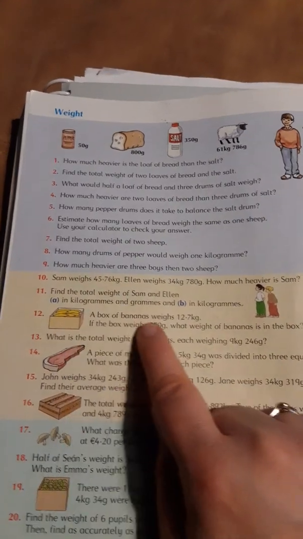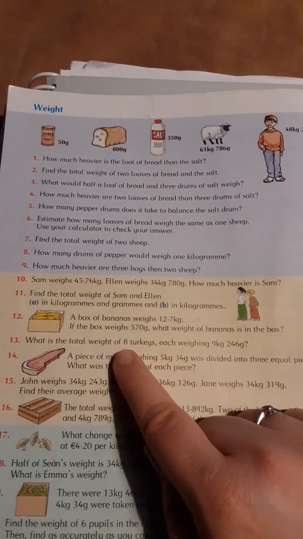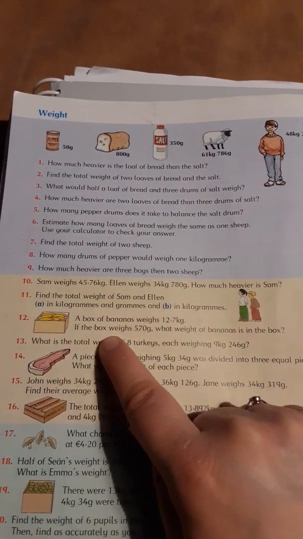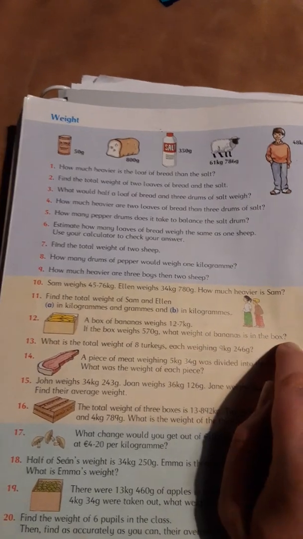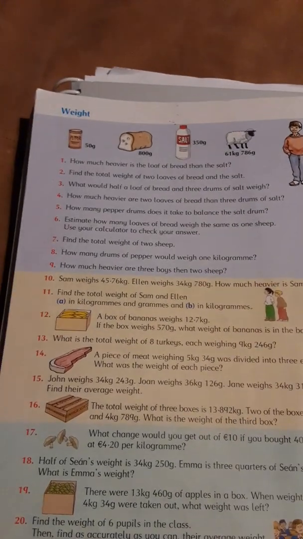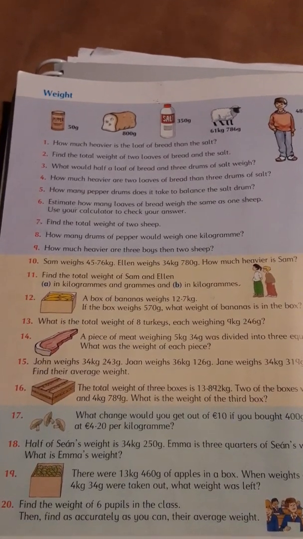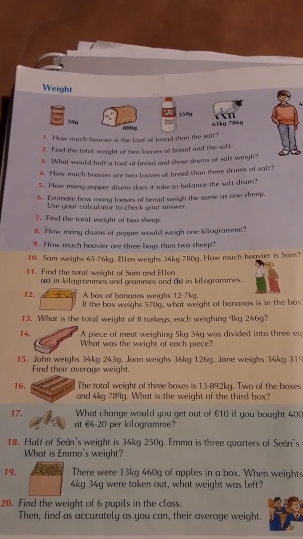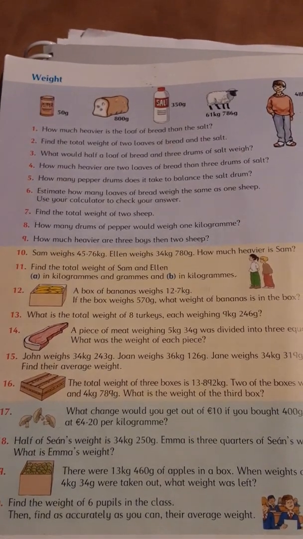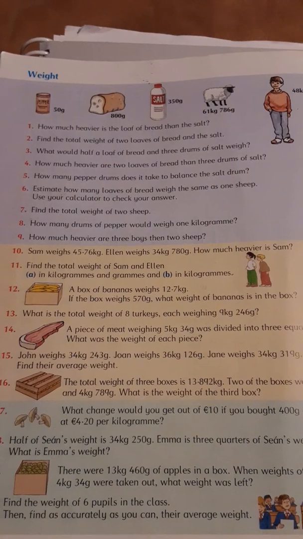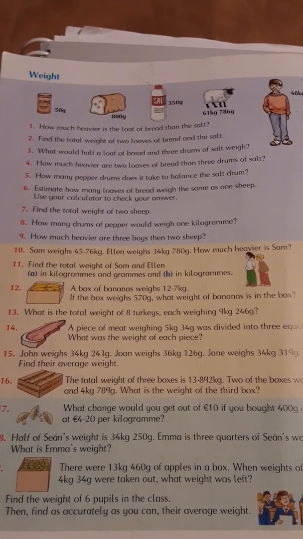At 12, a box of bananas weighs 12.7 kilograms. If the box weighs 570 grams, what weight of bananas is in the box? So what it wants you to do there is the whole altogether weight of the box and the bananas together is 12.7 kilograms. So the box weighs 570 grams. It's quite a heavy box. So you need to remove the box to find out what the weight of the bananas on their own are.